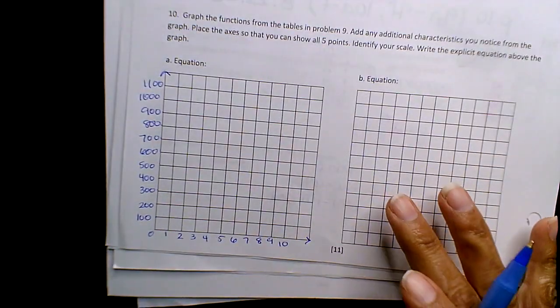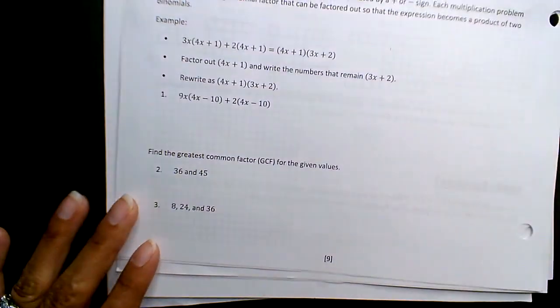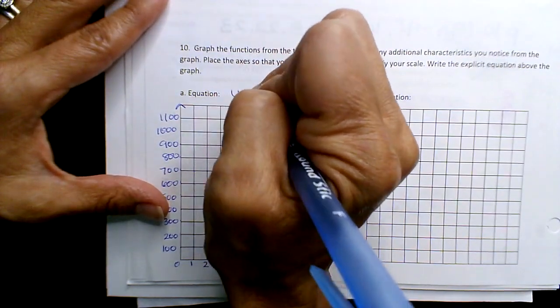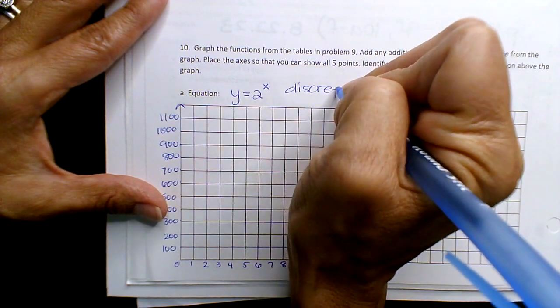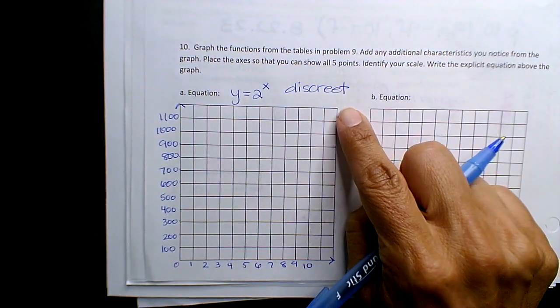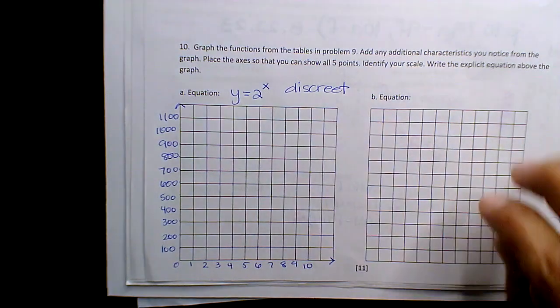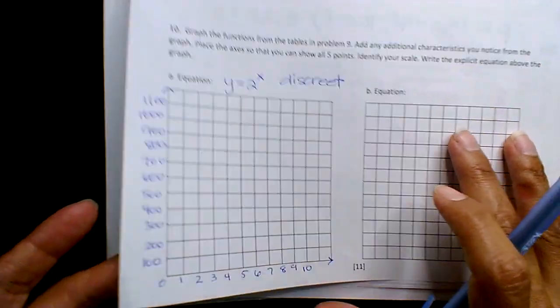Remember, we are not going to connect the dots. So this ended up being exponential to that. All right. All of these are discrete graphs, meaning you're not going to connect the points. Continuous is what you've done all through middle school and high school up to this point where you guys plot points and then connect them. This is a pattern, although you don't see the pattern.